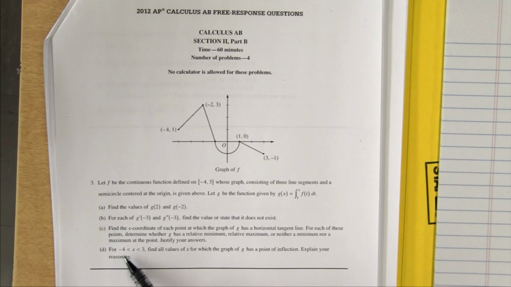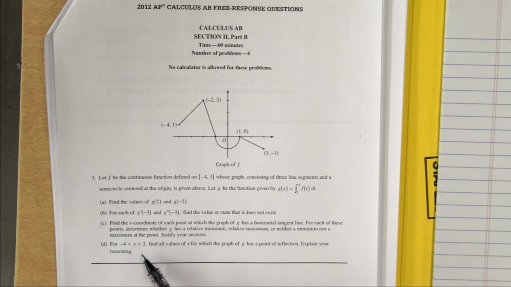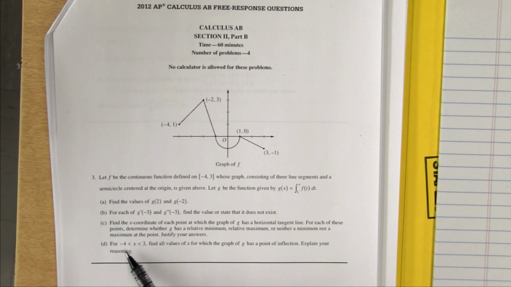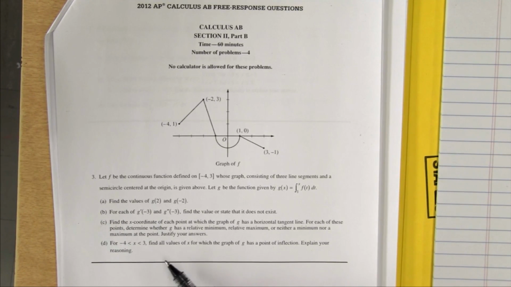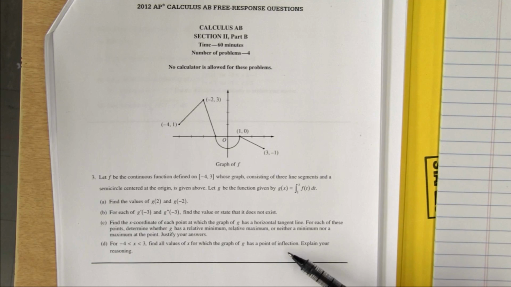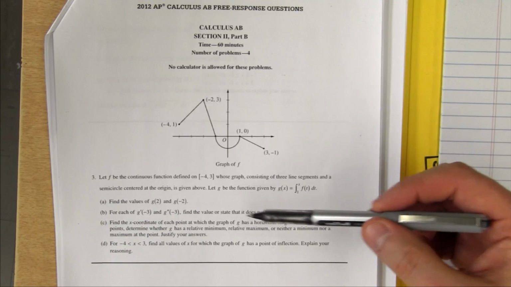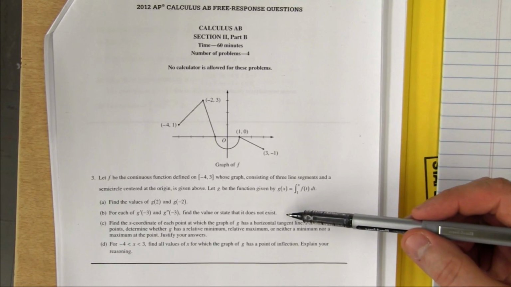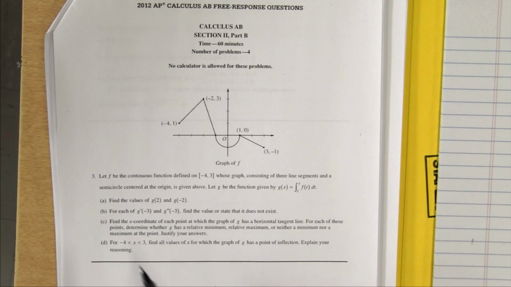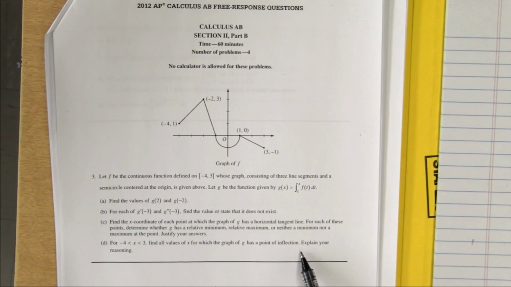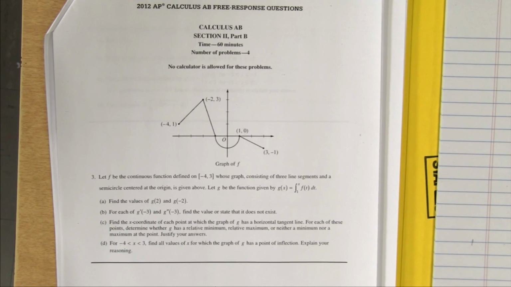And then for x between -4 and 3, and for some reason they've given us an open interval here because we don't have equal to. So for x in this open interval, find all values of x for which the graph of g has a point of inflection. So we have to think what point of inflection means. Point of inflection means the graph is changing concavity. And we need to explain our reasoning. So if we note in part A and part B, they don't ask us for any justification or explanation. So in A and B, we're going to show our work, but our answer is just an answer. Whereas in part C, we have to justify and we have to explain. So we're going to need to do some writing there. So that's our question, and let's formulate our strategy and get started.